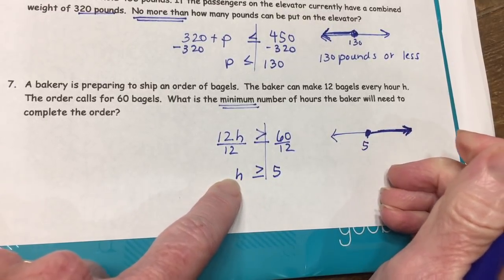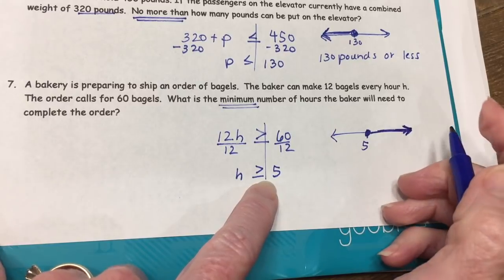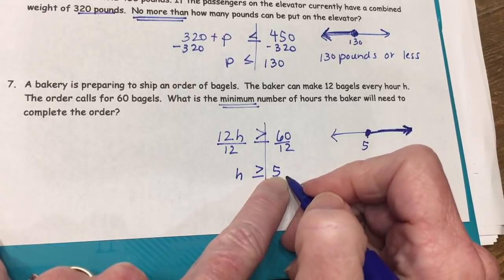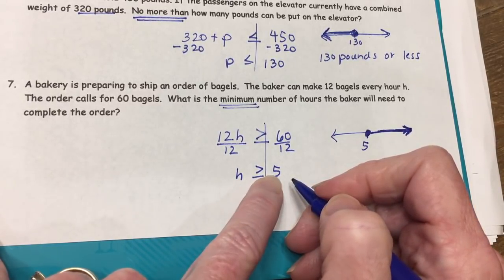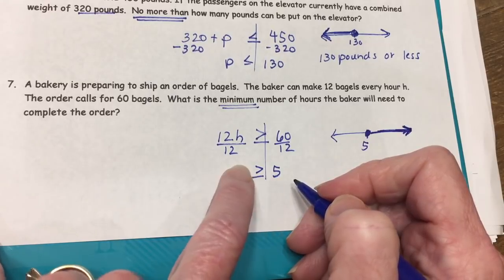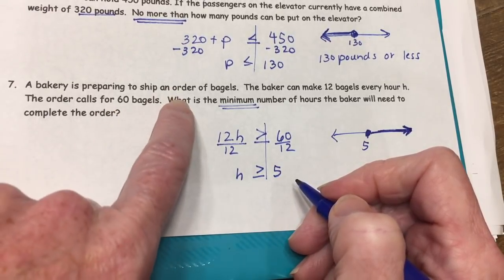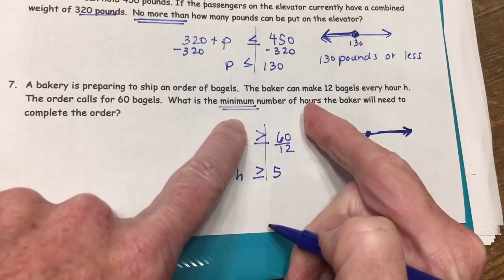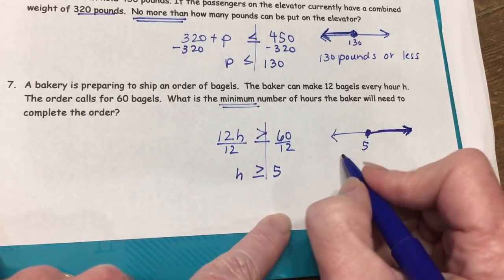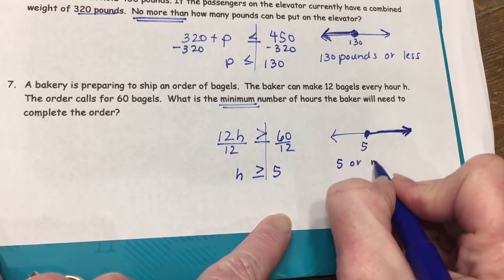Okay, and then what am I saying? H is greater than or equal to 5. So the number of hours is either going to be 5, or it's going to be more than 5, okay, equal to 5 or more than 5. And so that means that the number of hours he needs to complete the order is 5 or more hours.